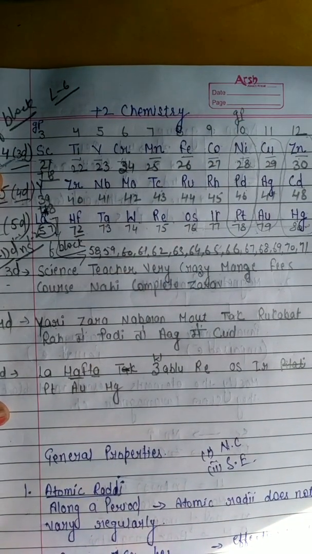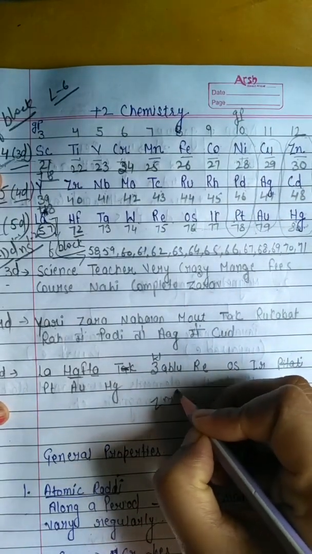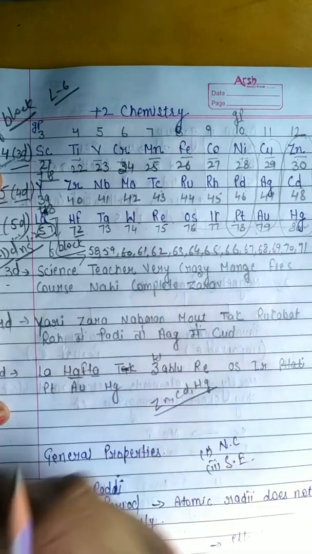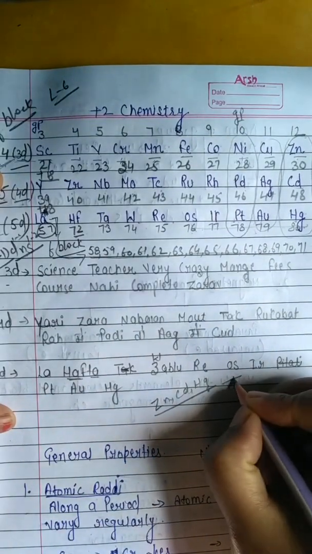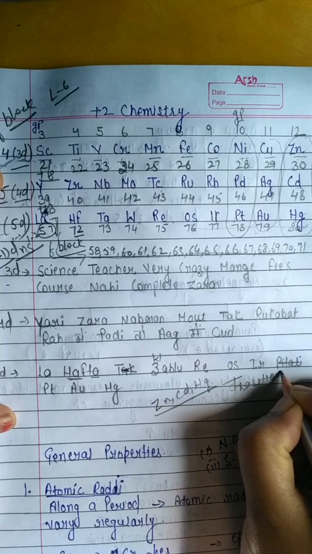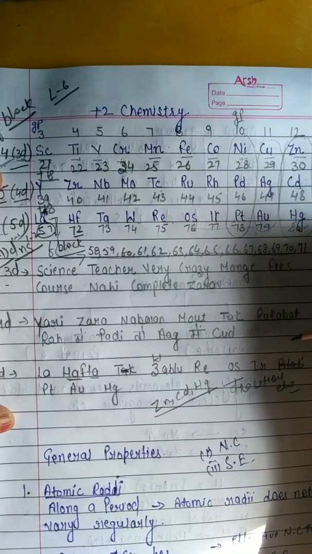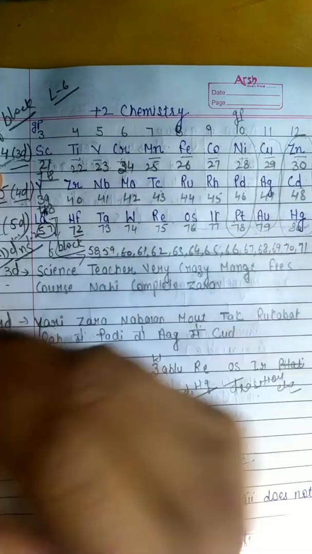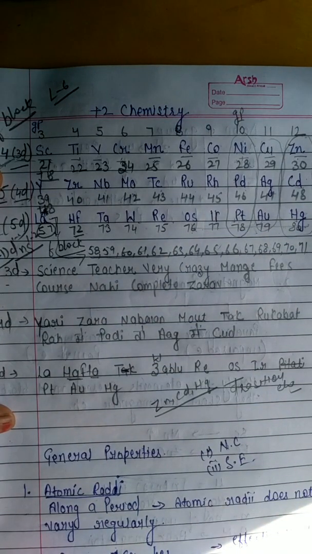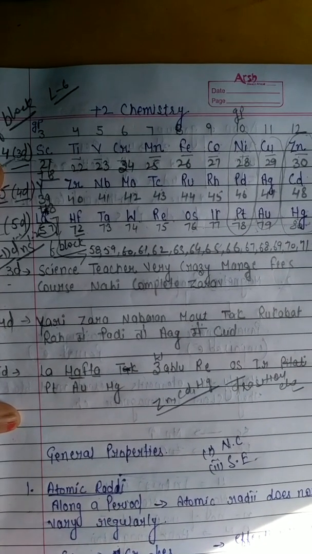Now the next most important question: zinc, cadmium and mercury are not included in the D block transition elements. The last electron is filled in a D orbital, but these are not considered transition elements, because transition elements require a partially filled or incomplete D orbital.